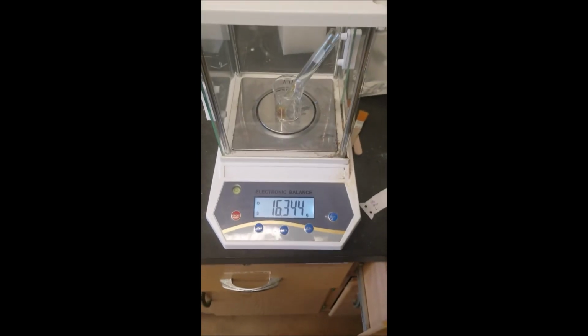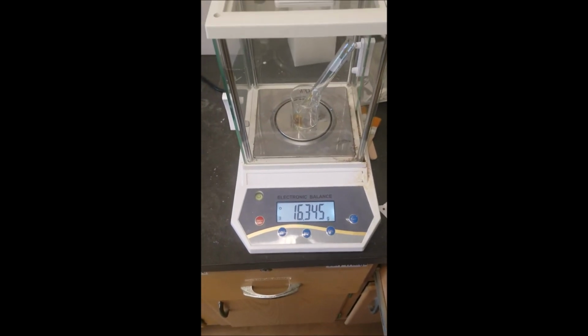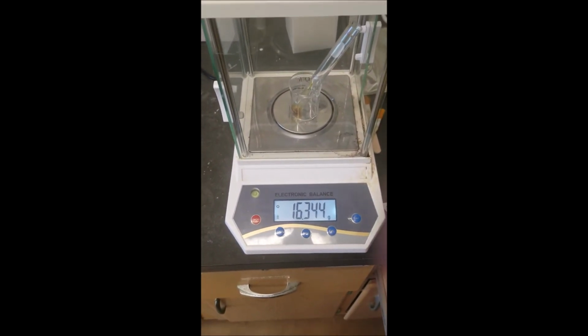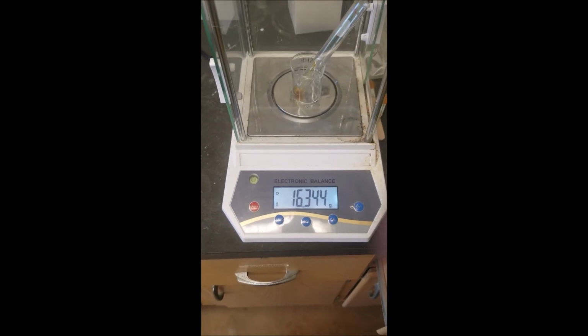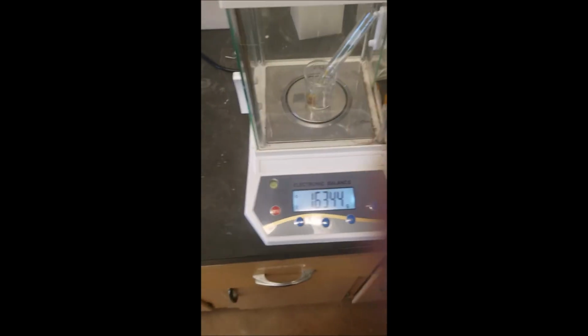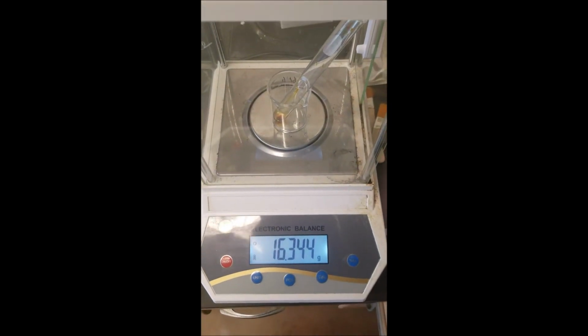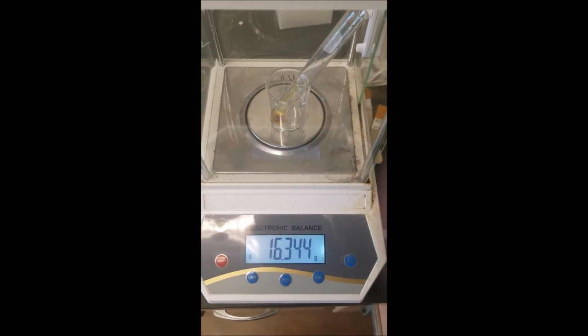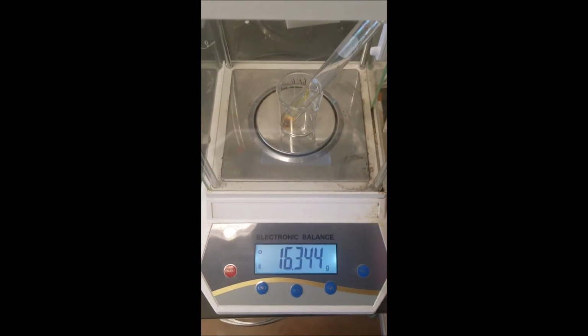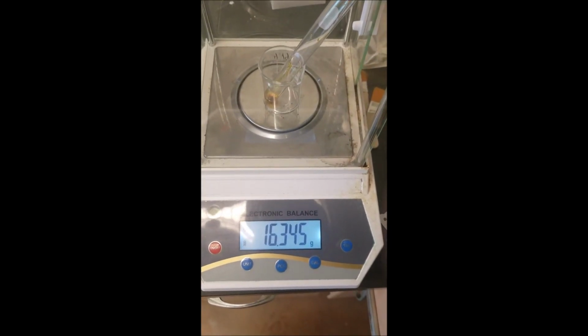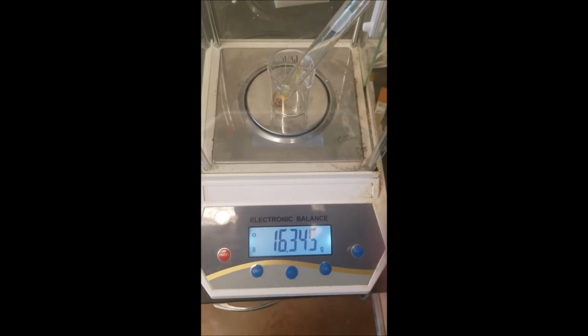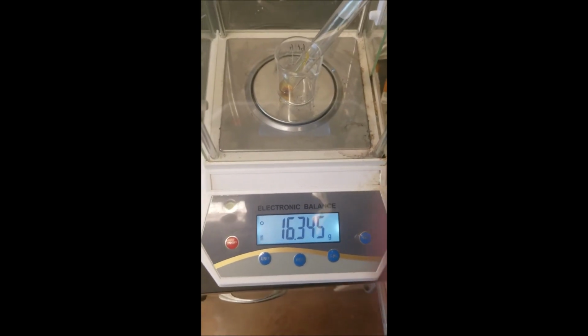Attempting to dry this, it just became a paste, kind of an oily paste. I don't think I can get crystallization, so my sample weight is 16.344. May have lost a little bit trying to crystallize it with the spatula, but 16.345.